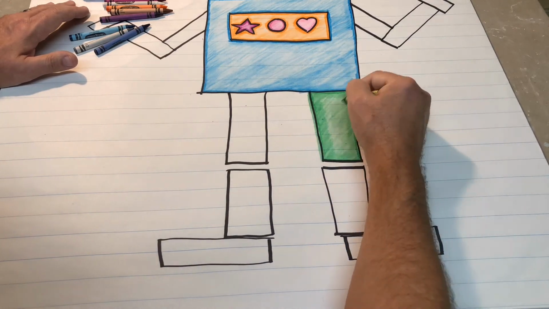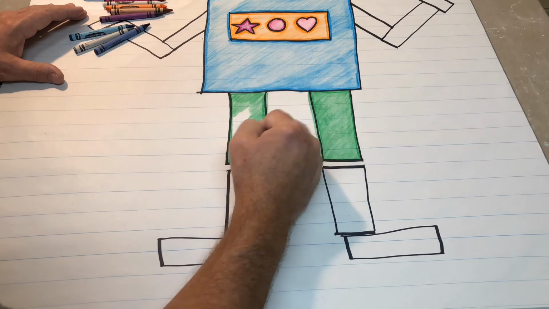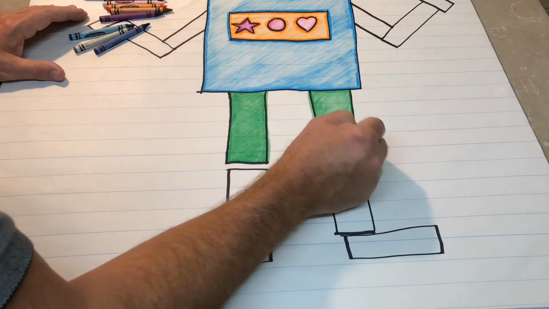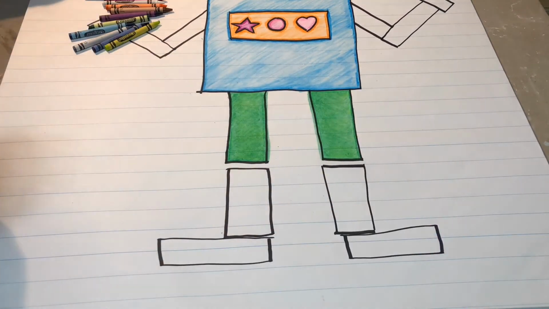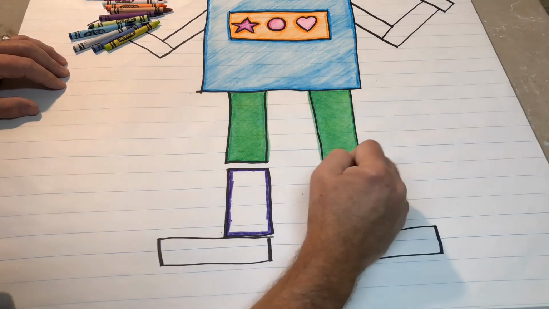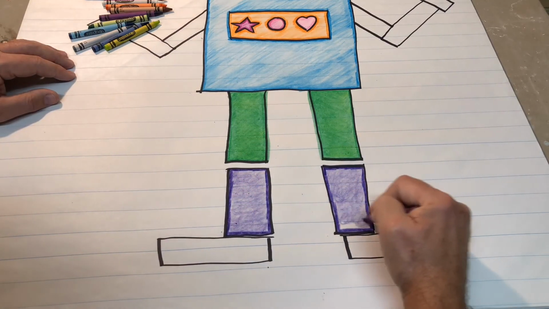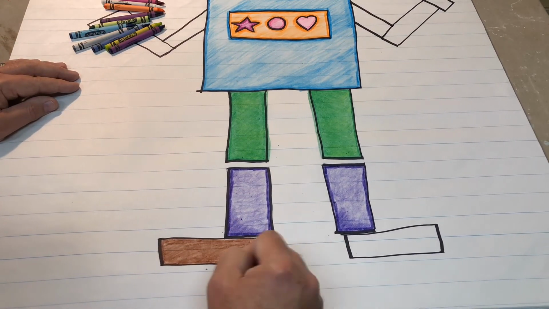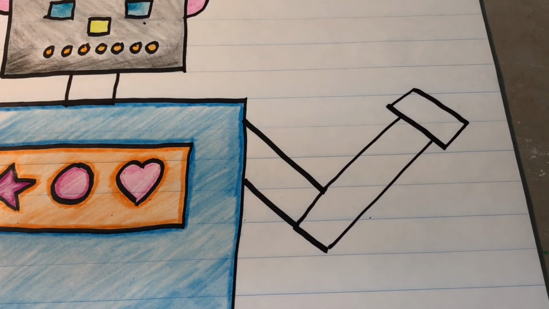Even though this is sped up really fast, you'll notice that I start coloring the outside first, and then I fill in the middle, and then I go over it one more time to make the color really smooth. You can use a variety of methods, and you can use light pressure or firm pressure to get different results.